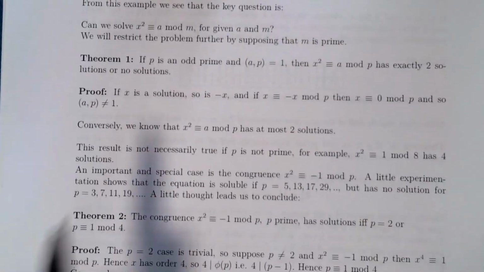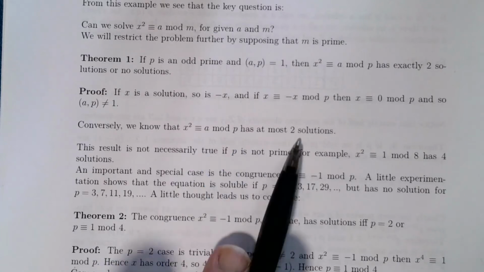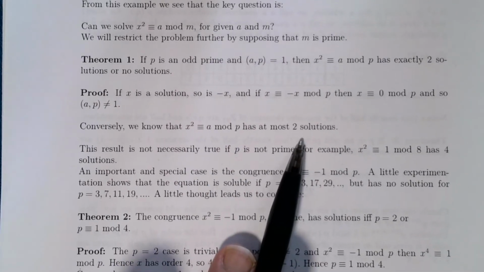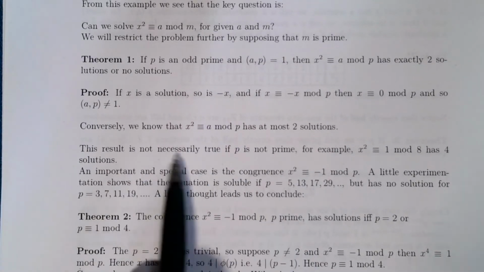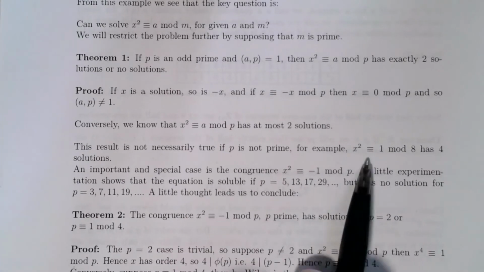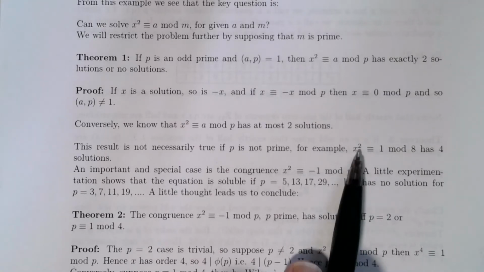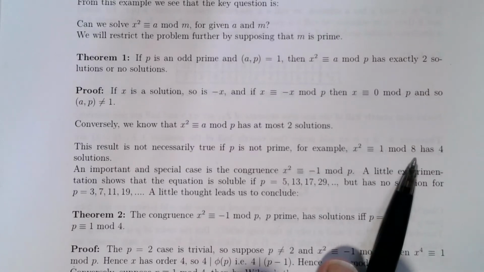So conversely, because p is a prime, we know that this has at most 2 solutions. Now the result is not necessarily true if p is not prime. A classic example of this is x squared congruent to 1 mod 8 has got 4 solutions, which comes as a bit of a shock, given it's only a quadratic, but modulo 8 there are 4 non-congruent solutions.